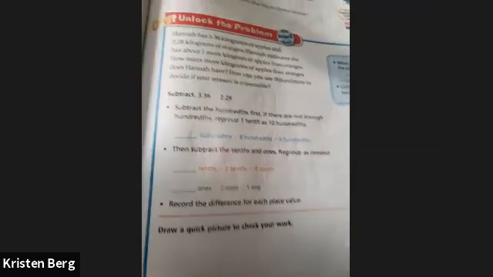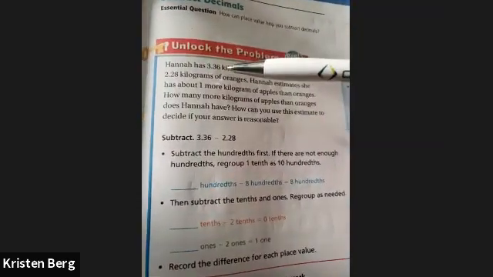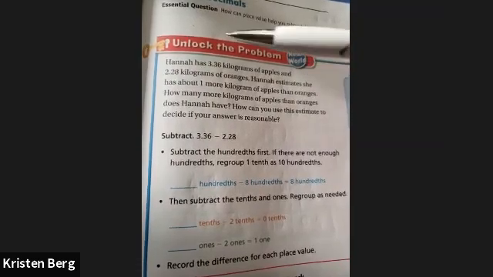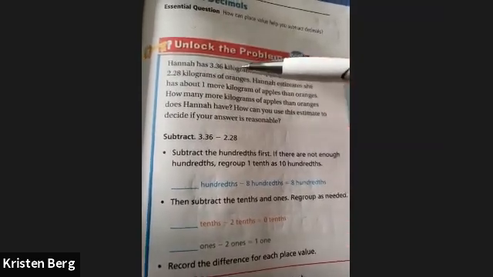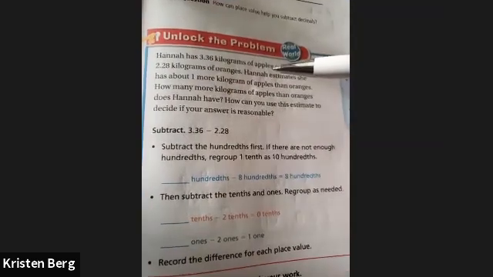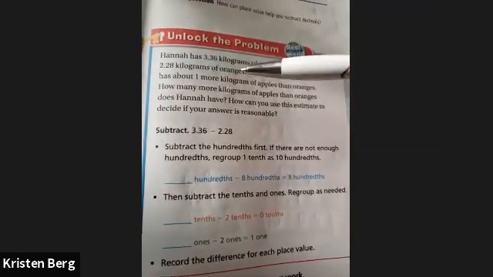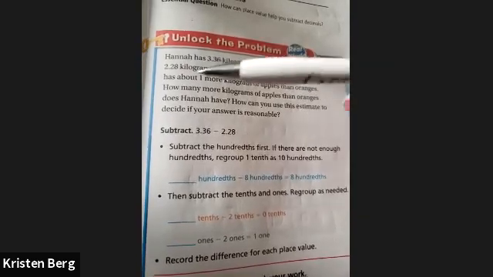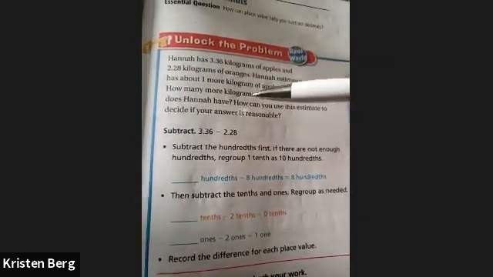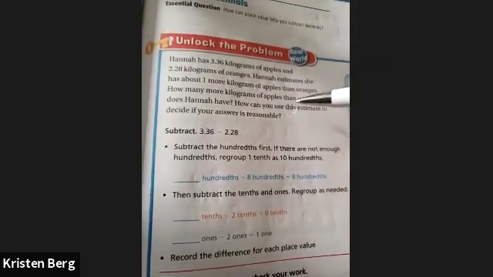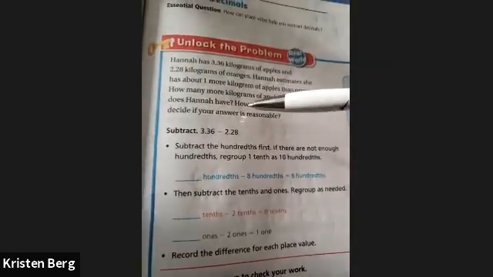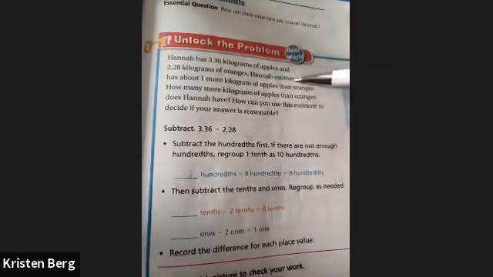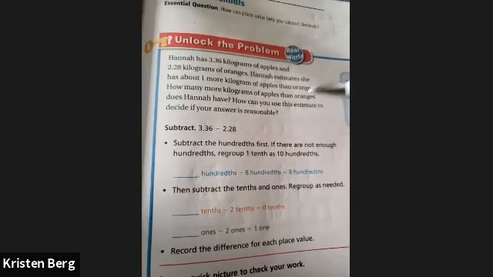and doing without them. All right, so Hannah has 3 and 36 hundredths kilograms of apples and 2 and 28 hundredths kilograms of oranges. Hannah estimates that she has about 1 more kilogram of apples than oranges. How many more kilograms of apples than oranges does she have? So they're already saying that she has more apples. So they want to know how much more does she have than oranges.